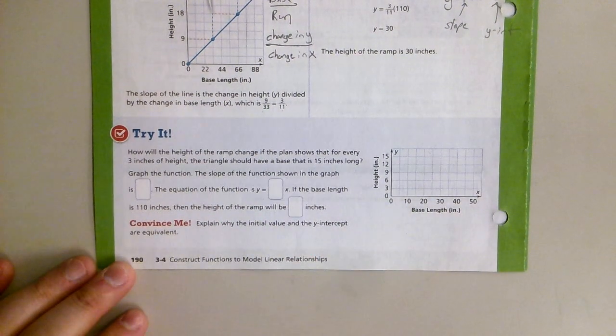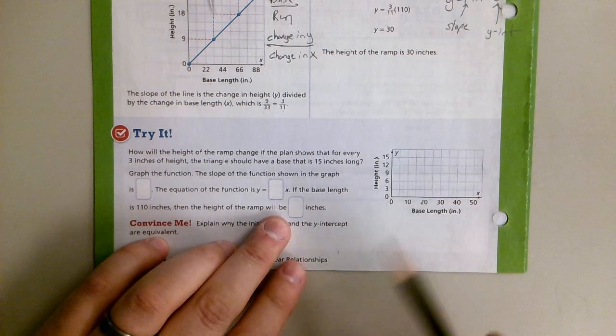This one down here: how will the height of the ramp change if the plan shows that for every 3 inches of height, the triangle should have a base that is 15 inches long? I'll help you get started on this one.